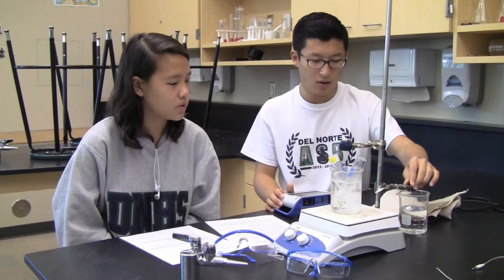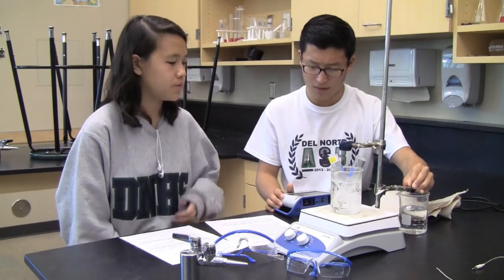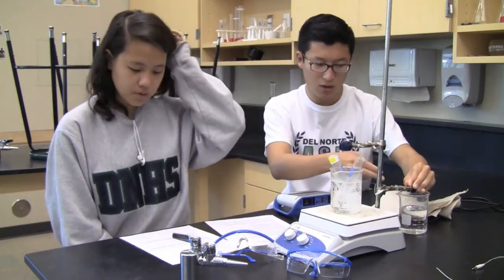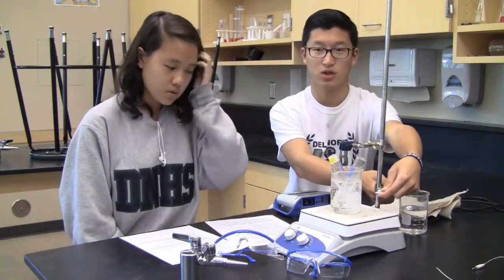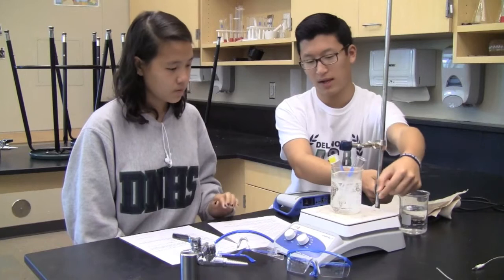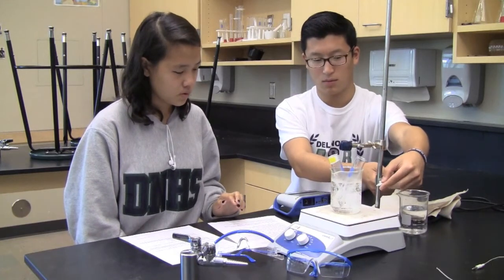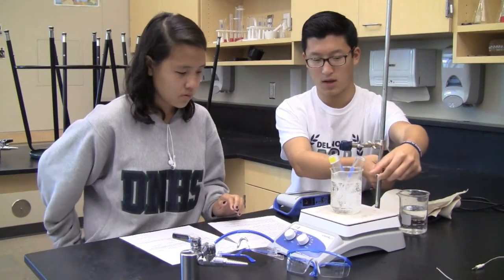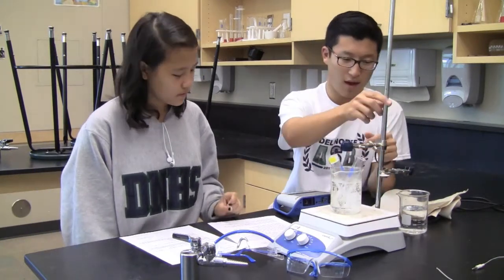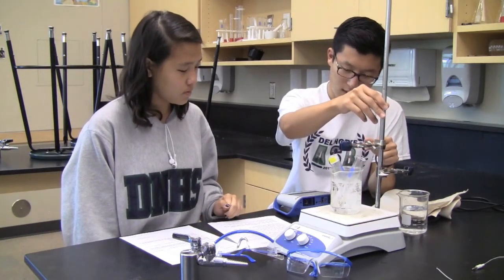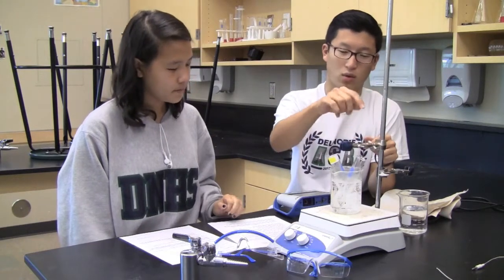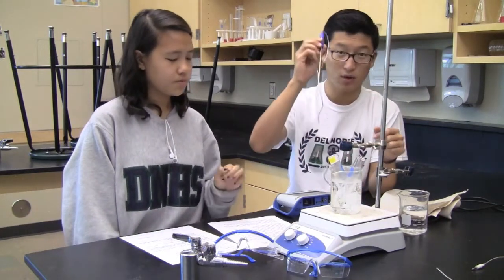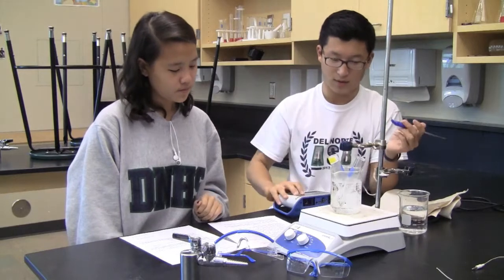What we have here are two 300 milliliter samples of tap water, one at room temperature, and another one boiling on the hot plate. We also have a clamp ready to hold our temperature probe, and that is plugged into our Spark.